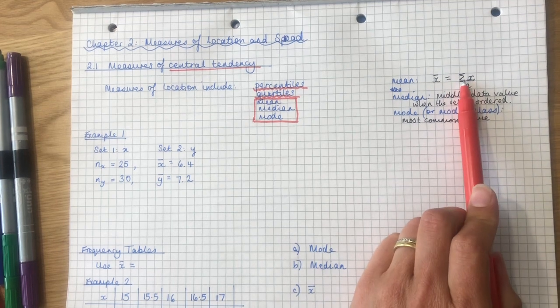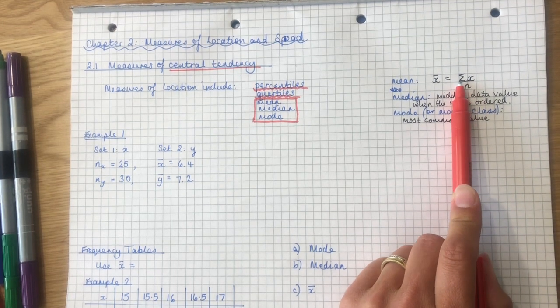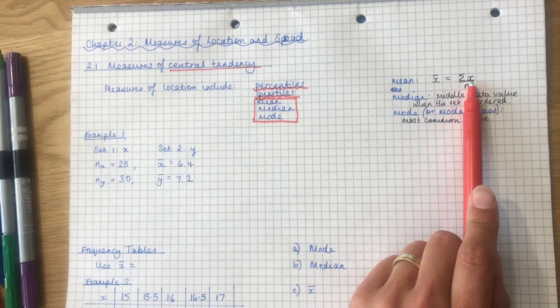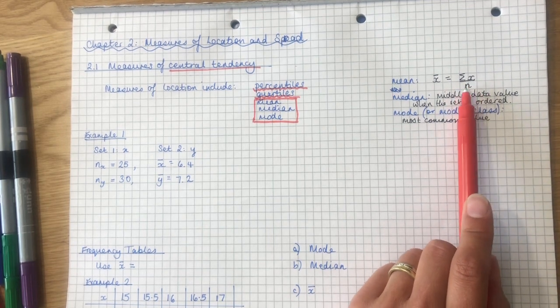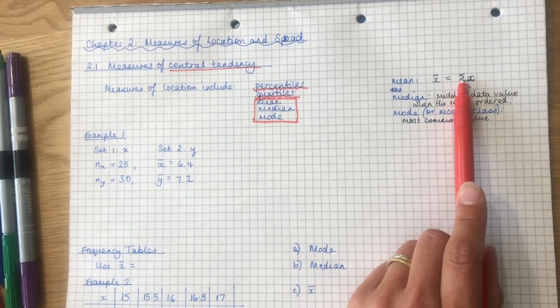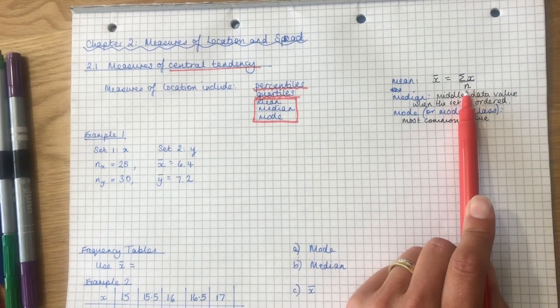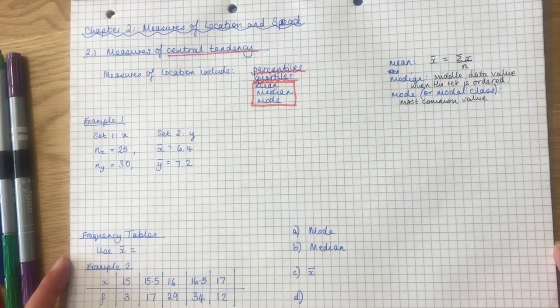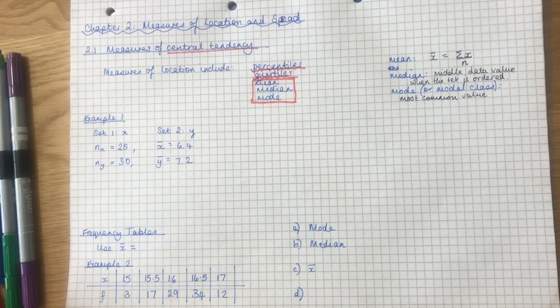So this symbol here, the Greek letter sigma, capital sigma, is the symbol for summing up. x here represents each of the x values in the data set, and n represents how many values are in the data set. So if you had a list of 10 numbers, you would sum up all those 10 numbers and divide by 10. Now, you know how to find mean, median and mode. That's quite straightforward.